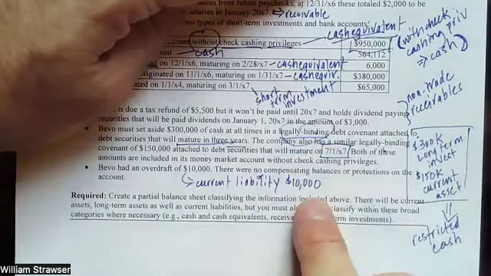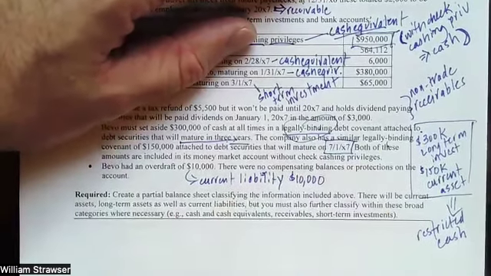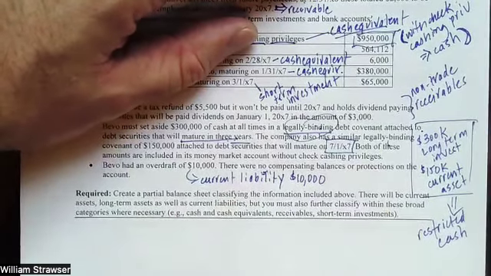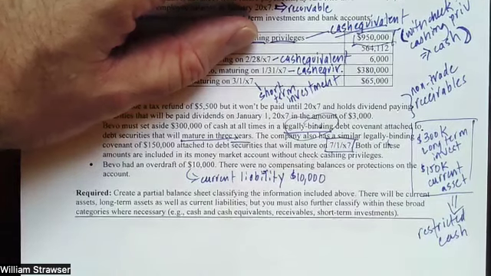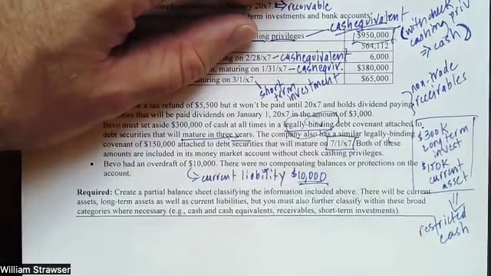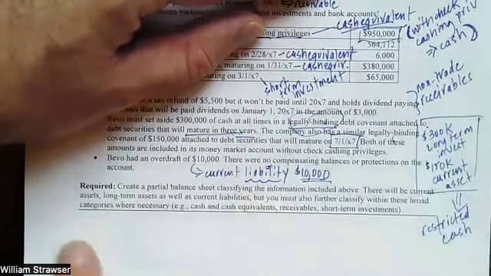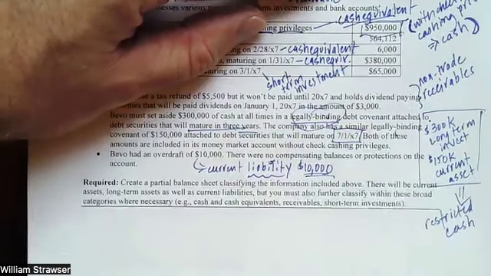If there were compensating balances, then we would just be charged an overdraft fee. It would come out of our bank account. It would not be a liability, but in this case, since we don't have that set up, it's an actual liability.